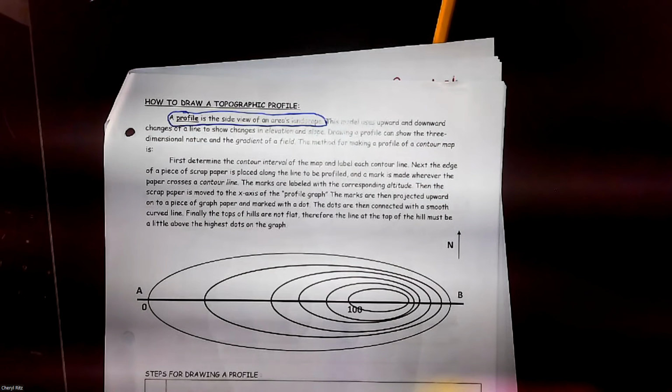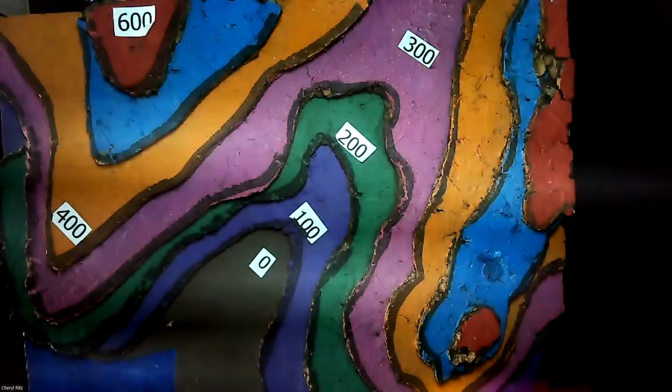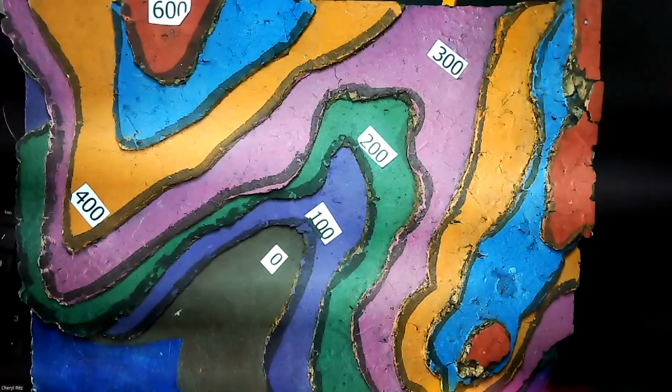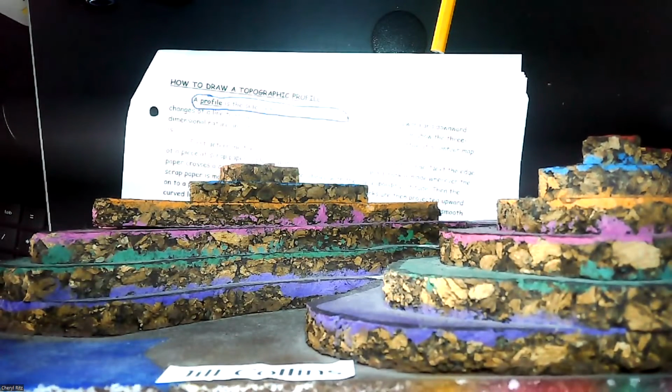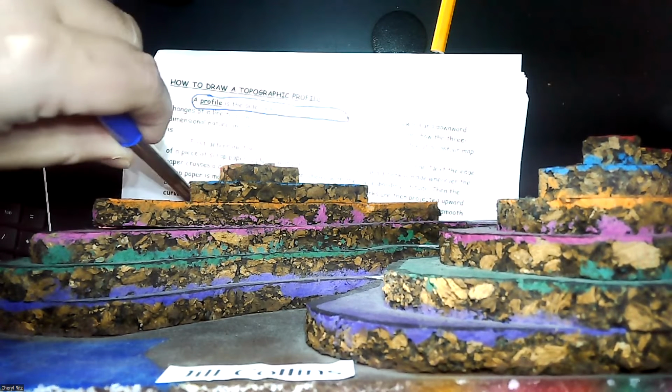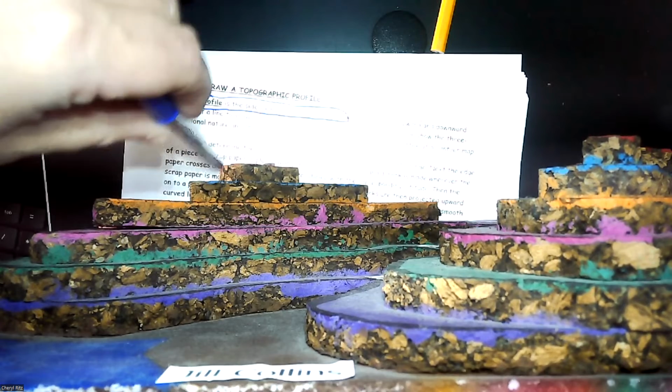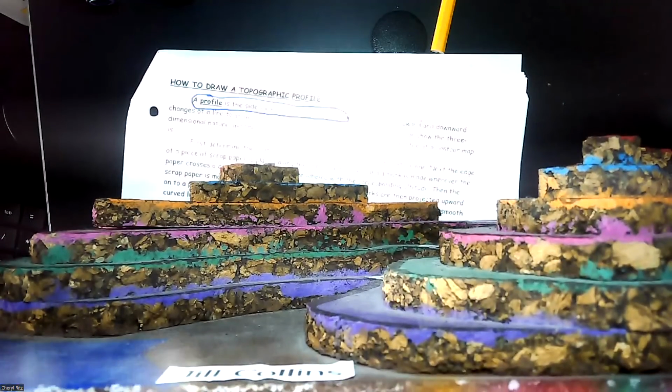Let me show you. So here we had this map before. I've shown this map a couple of times. There's the contour map. We're now going to take this contour map and learn how to draw the side view. So you can see where it goes up, where it's flat, how it comes down, how fast it comes down.